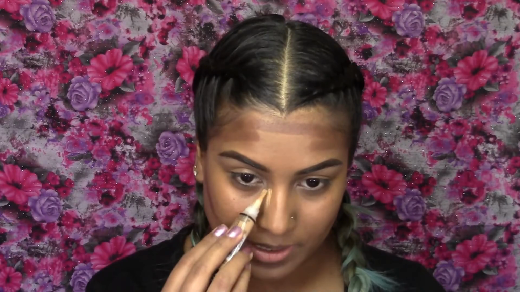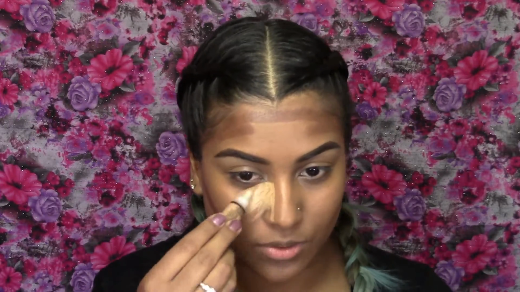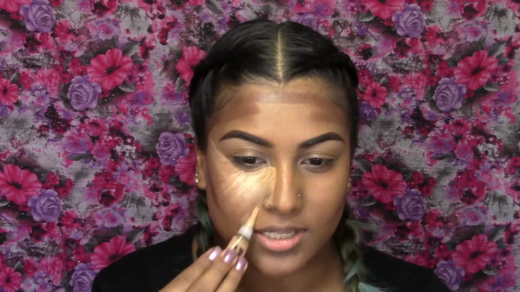So for highlighting, I'm just going to go right up against the side of my nose simply because I do have a big nose, and I'm just basically going to draw a triangle under my eye area. You can take your concealer as far down as you want to. I've seen Tamana from Dress Your Face bring her concealer right down here. So there's no rules saying you have to place your concealer in a specific place.